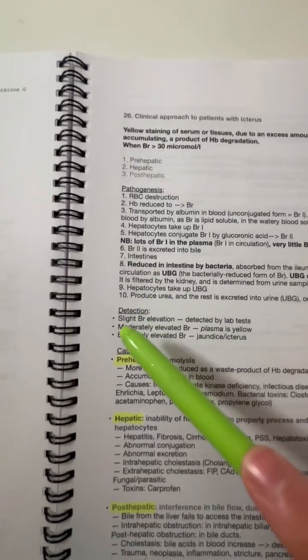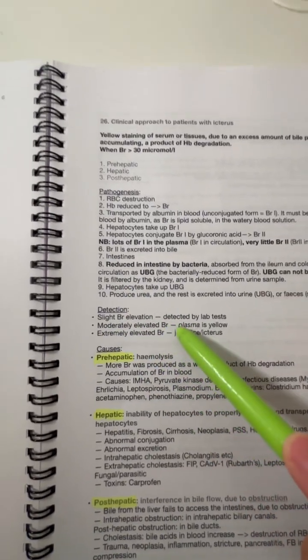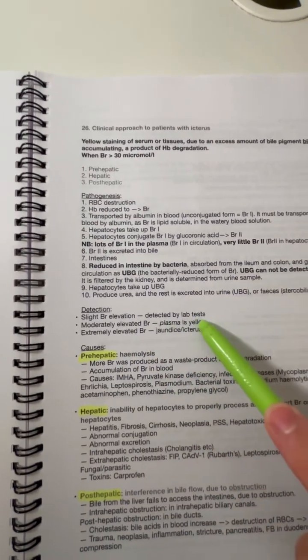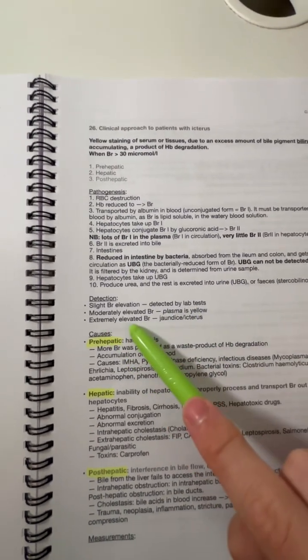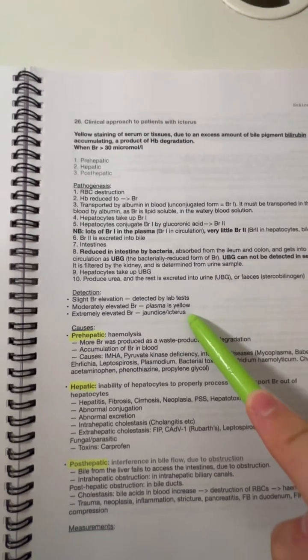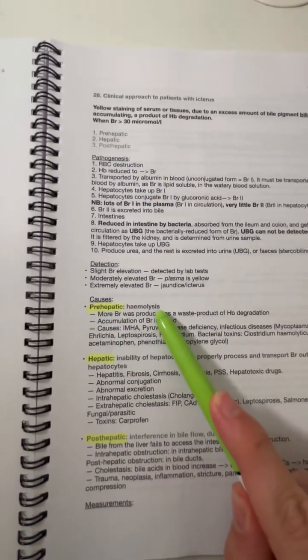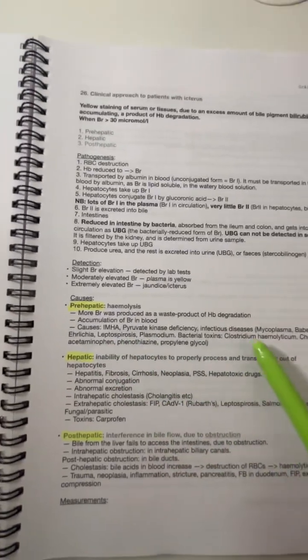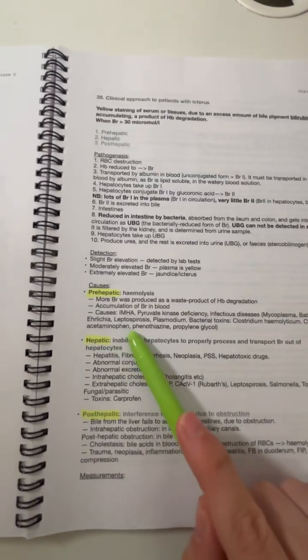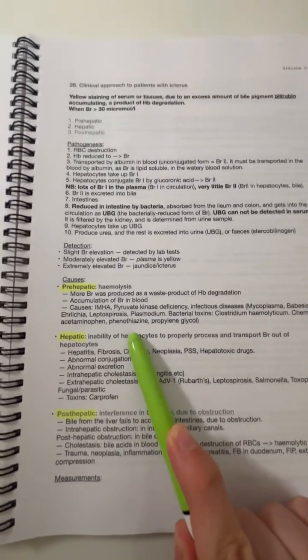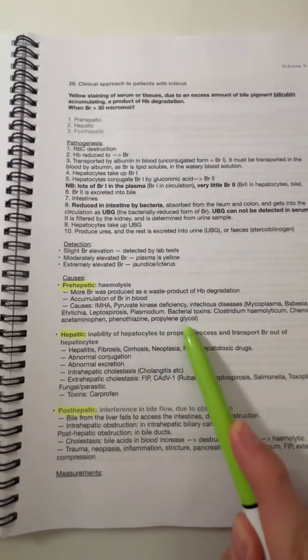For detection, we can see a slight bilirubin elevation when we do lab tests. We can see moderately elevated bilirubin when the plasma is yellow, and when bilirubin is extremely elevated, we can see jaundice or icterus. Prehepatic jaundice or icterus is caused by hemolysis. The causes are usually mycoplasma, babesia, leptospirosis, or chemicals such as phenothiazine or propylene glycol.